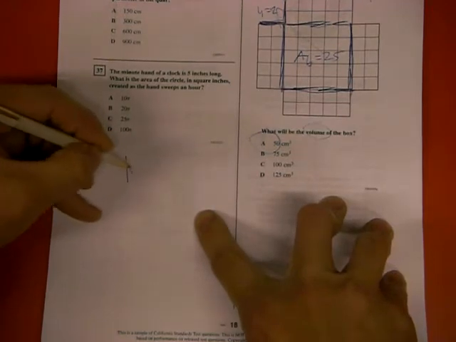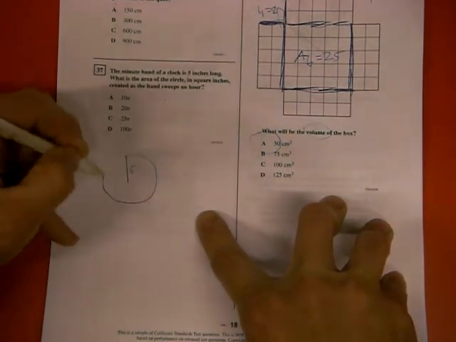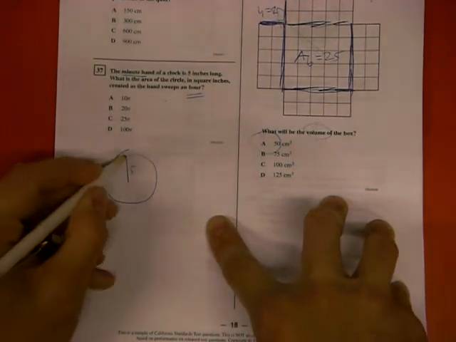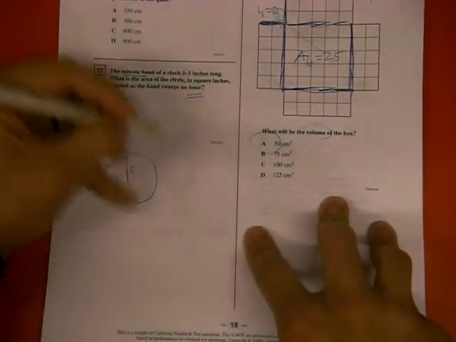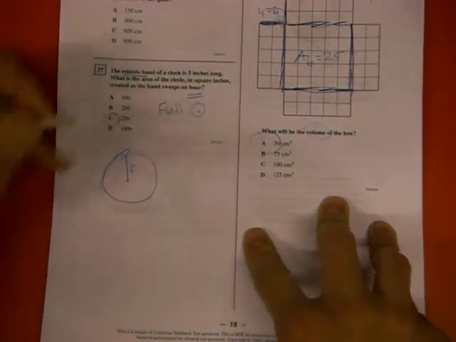The minute hand of a clock is 5 inches long. What is the area of the circle that it sweeps out in an hour? Well, you have to think about the minute hand going all the way around the clock in 1 hour, right? So that's a full circle. So that's 5 times 5 times pi.